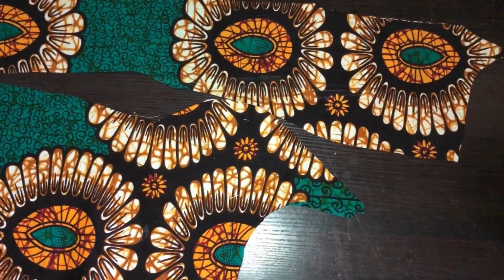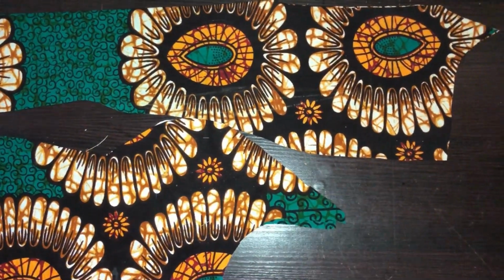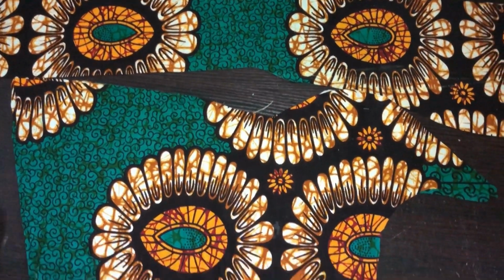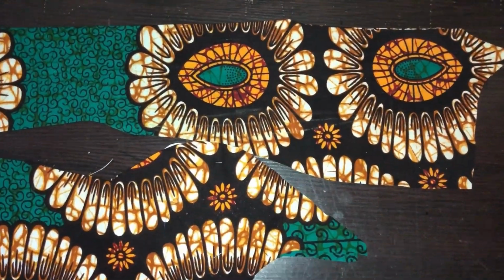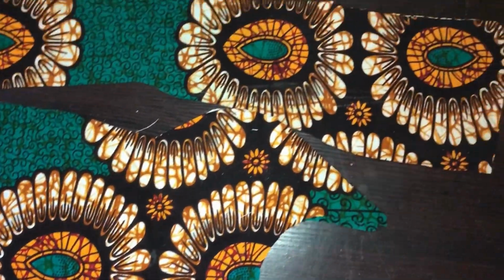On today's video, we'll be drafting and cutting this princess dart bustier with built-up neckline. This blouse is worn by Miss Prudence.